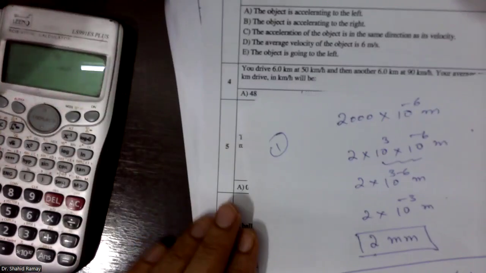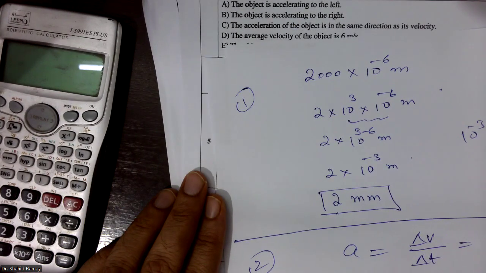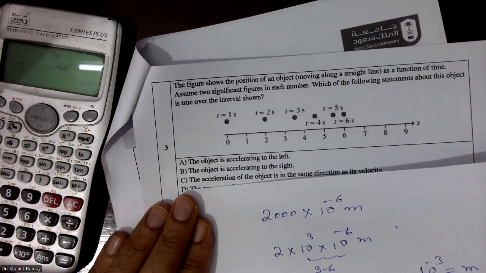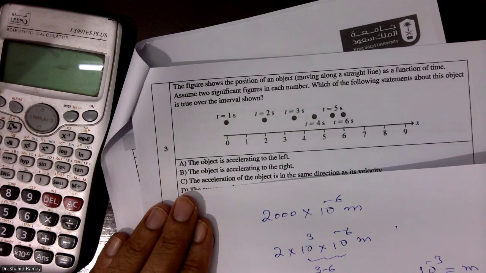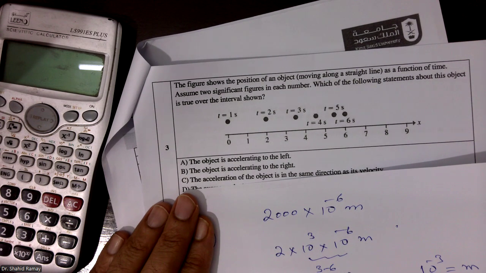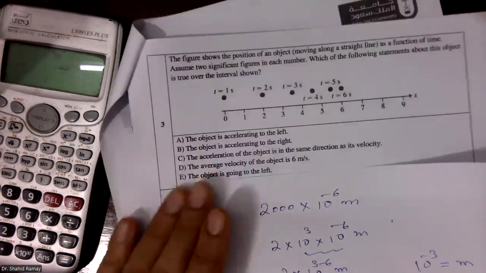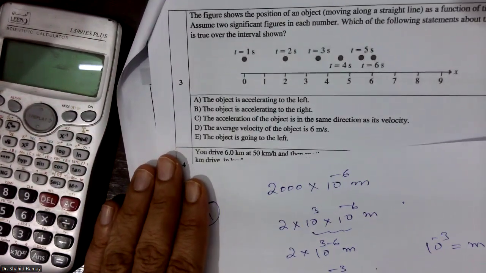Now you can see the third question. The figure shows the position of an object moving along a straight line as a function of time. Assume two significant figures in each number. Which of the following statements about this object is true over the interval? So we have to decide whether the velocity is increasing, decreasing, or constant.